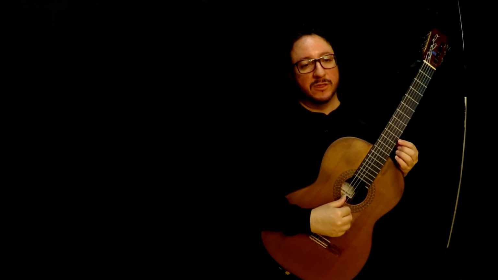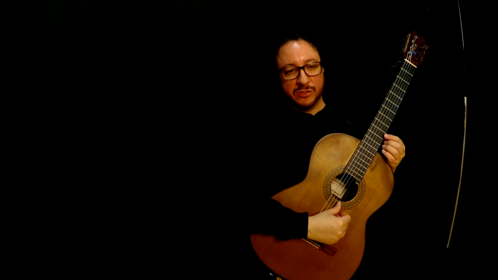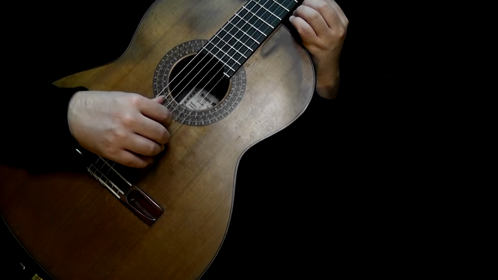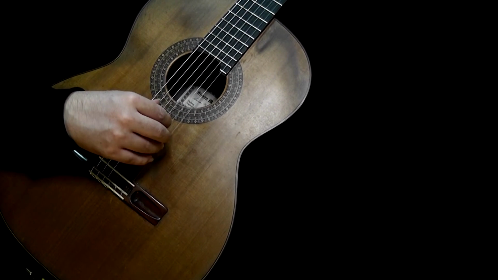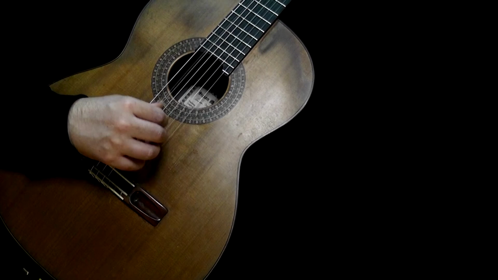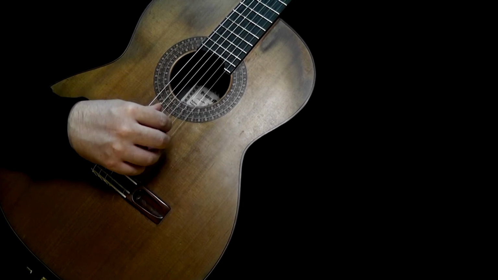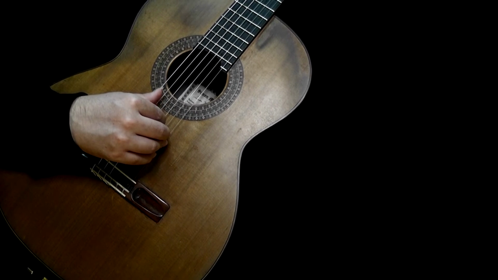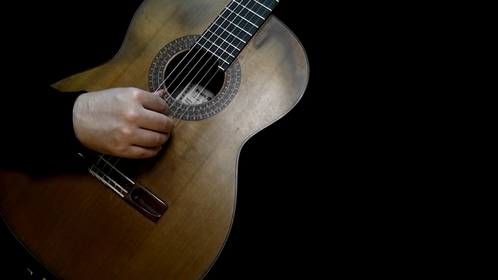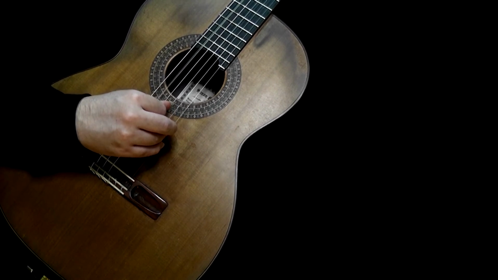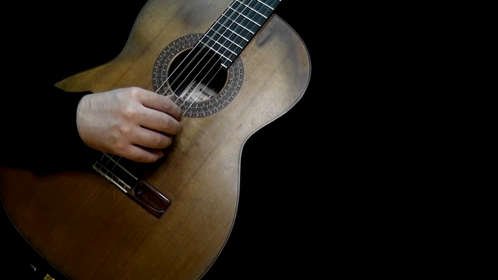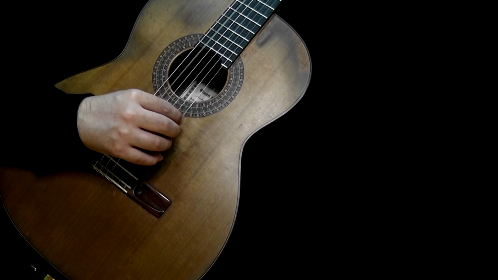It's very important that you change the alignment of your right hand to play both notes with full sound. If you keep your right hand prepared to play on the fifth string and you just stretch your thumb without changing your right hand, the sound is a little bit weaker.